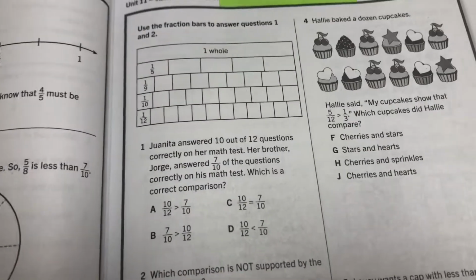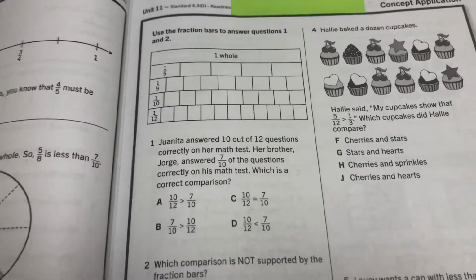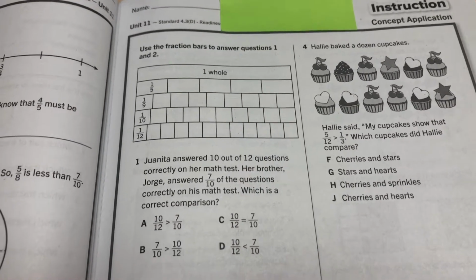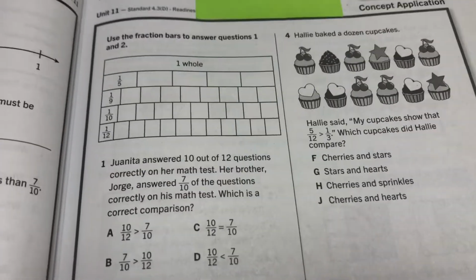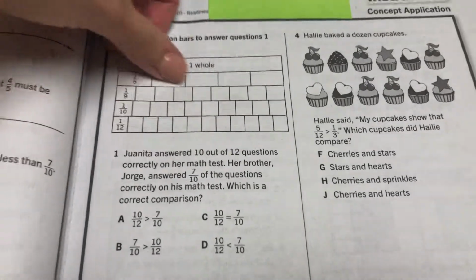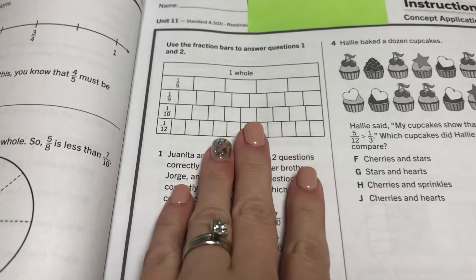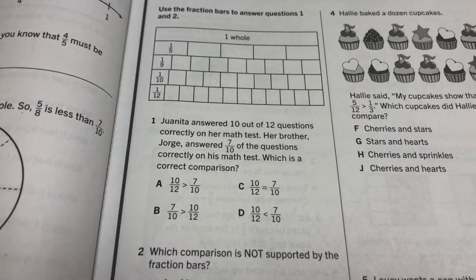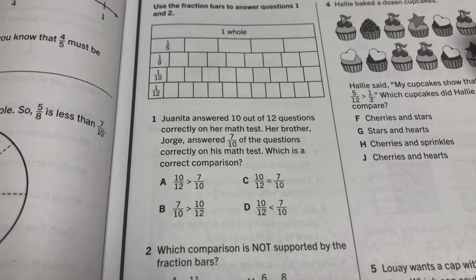So what we suggest is doing the first question whole group, with the teacher really modeling how to think through the problem as well as strategies for the problem. For example, the first strategy I would have my students do is label their fraction strips, label what's going on here first and foremost. Then we'd look into the question, and it's talking about which is a correct comparison with 7/10.